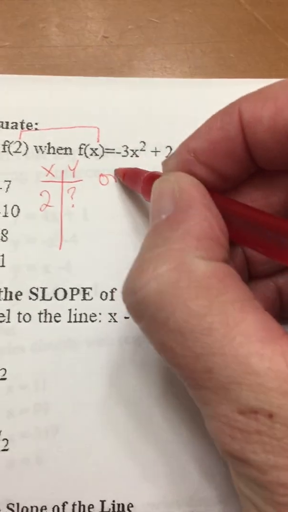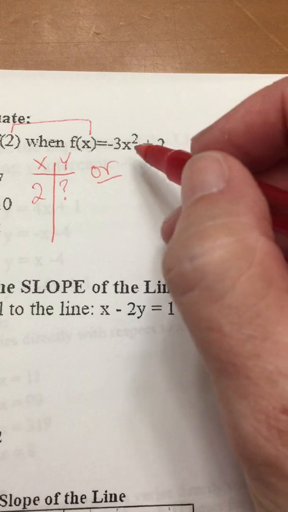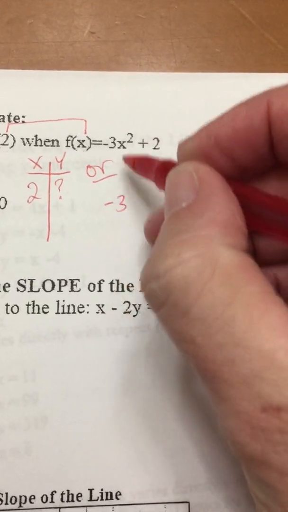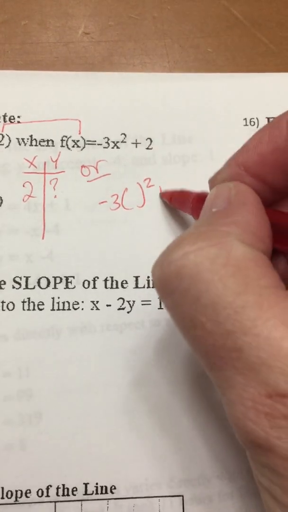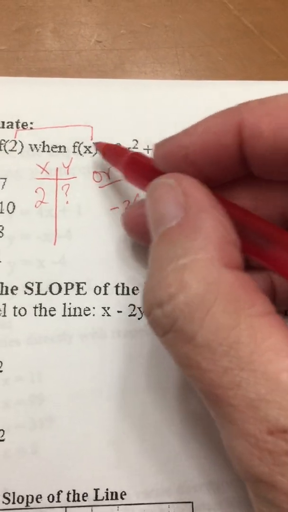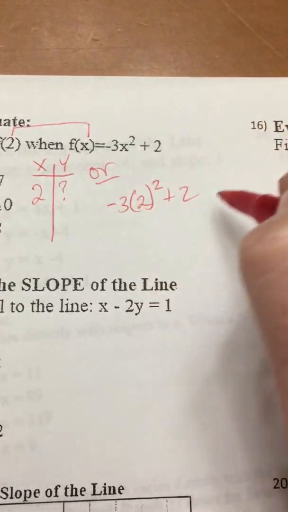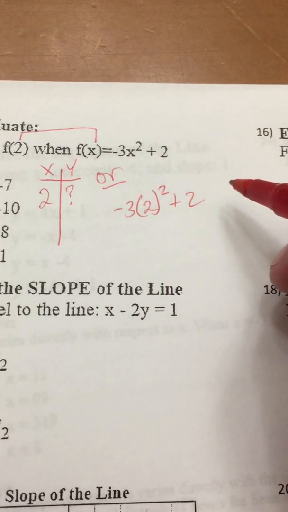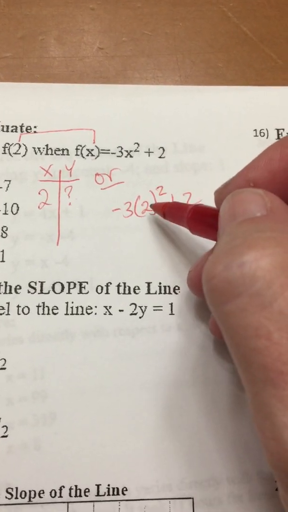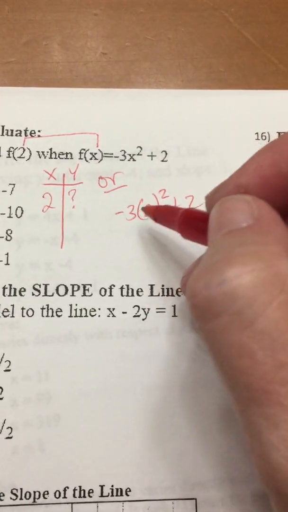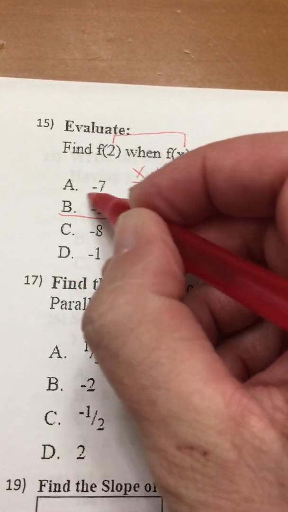The other way you can do it is plug and chug. Just do the math on the math screen, the math icon, and it's negative 3, where the x's are, you put parentheses, squaring is outside of the x, plus the 2. And then what number are we plugging in for x? We're plugging in a 2. So 2 goes there, and you just put this all in one step in the calculator and let it do all the math for you. If you're doing PEMDAS individually, you would do the parentheses first, and 2 squared is 4, and then 4 times negative 3 is negative 12, and negative 12 plus 2 is negative 10. So there is the answer right there, B.